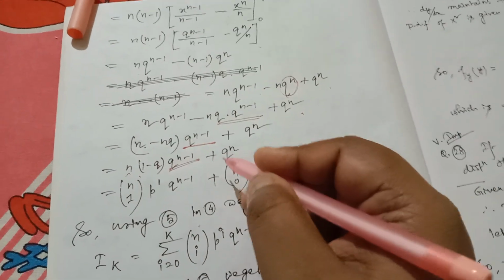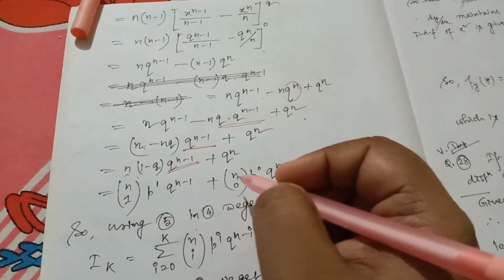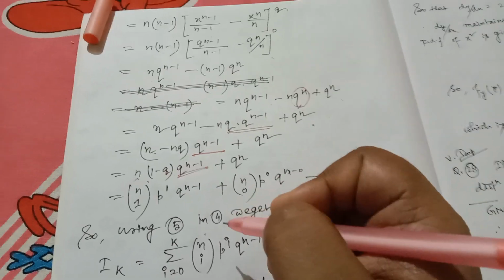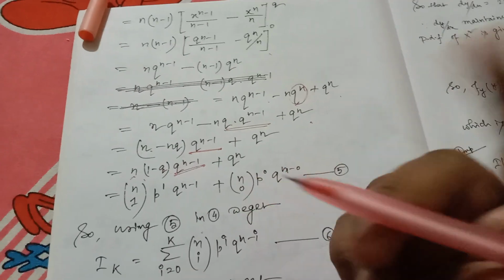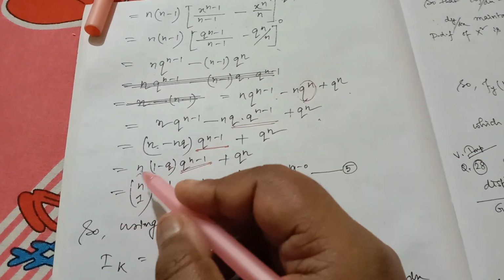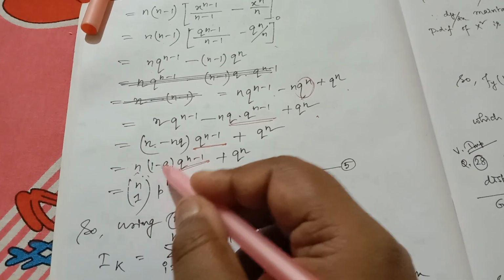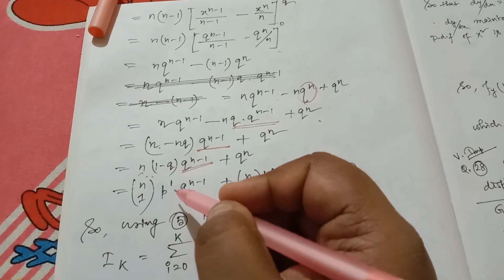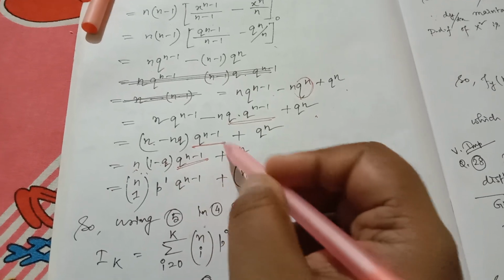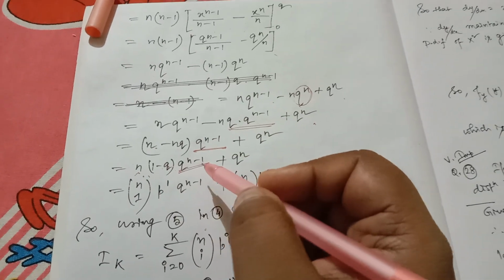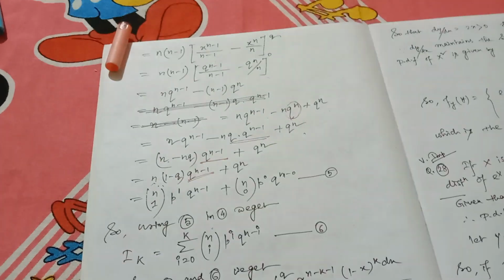Now q to the power n intentionally adjusted as nc0 p to the power 0 q to the power n minus 0, because nc0 is 1, that's why. Similarly nc1 can be written in place of n. 1 minus q is what? P, so I have written p to the power 1, then q to the power n minus 1. This is the value of I1.